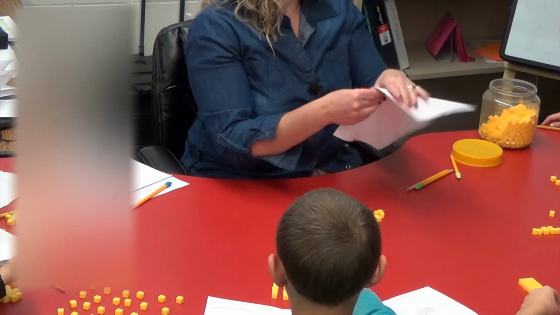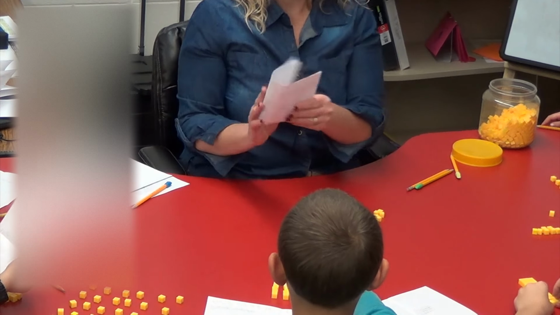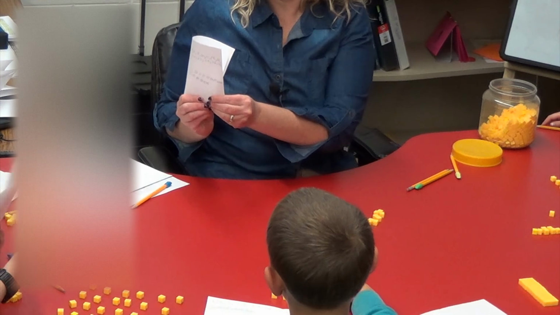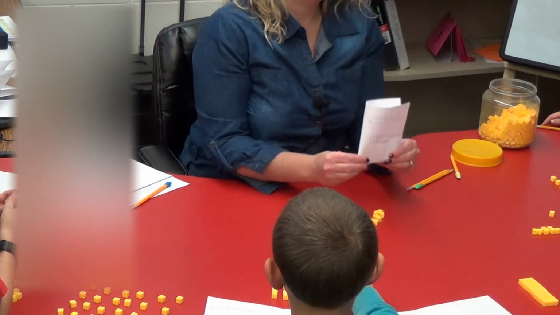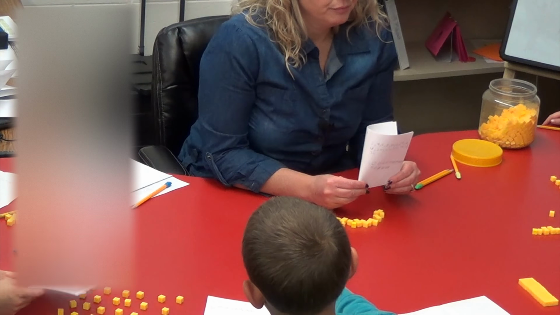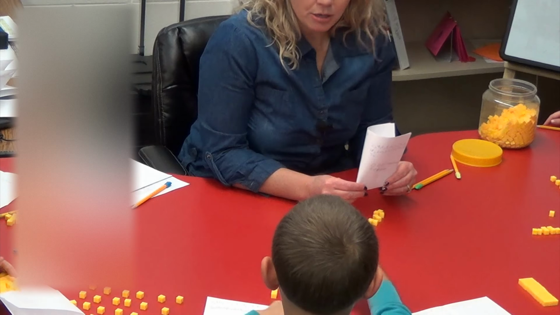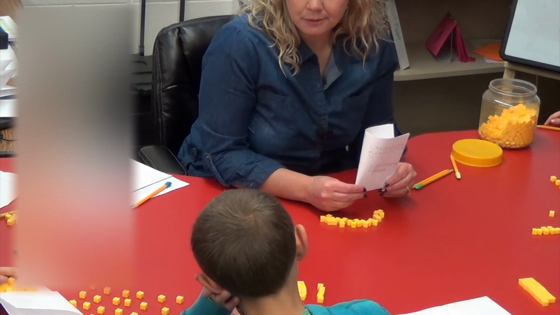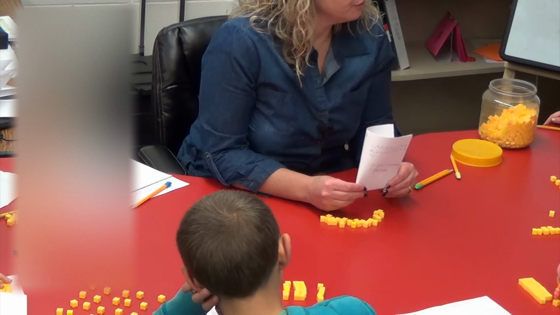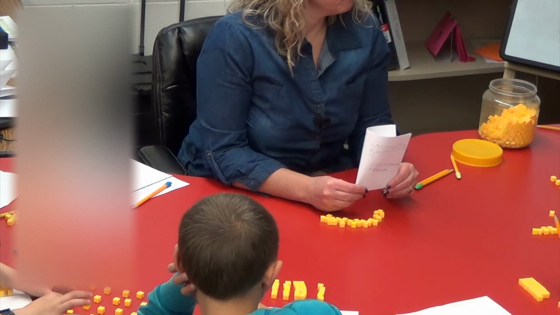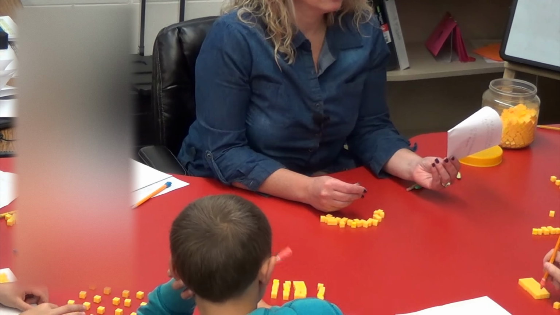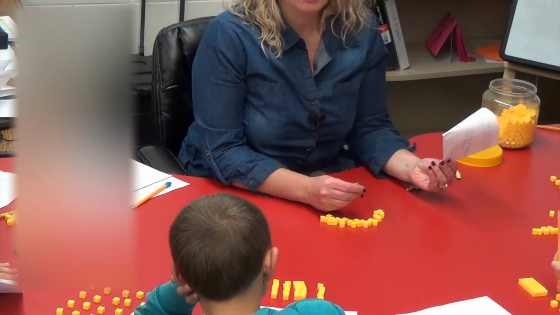Ooh, you did by 2s? Could we count by 2s? Yeah. I did by 5, 6s, 10s, and 3s. All right. Well, is 2s going to take longer or shorter than counting by 1s? Shorter. How do you know? Because there's a bigger place value. It's bigger than 1. Okay.